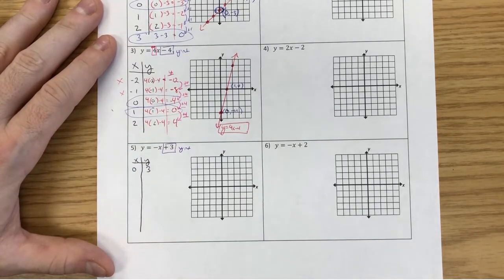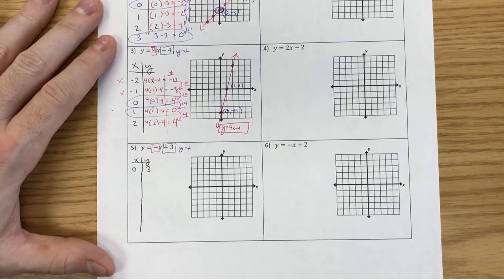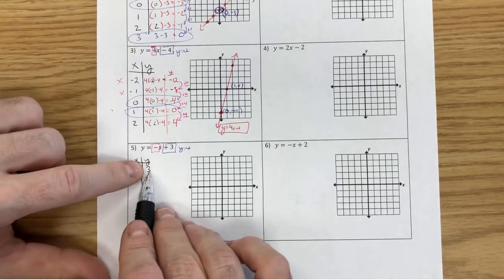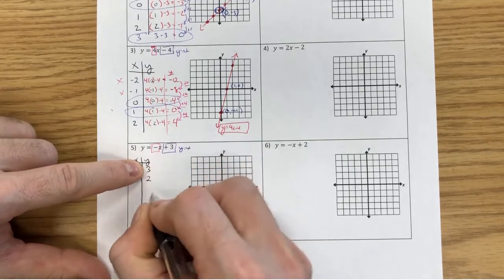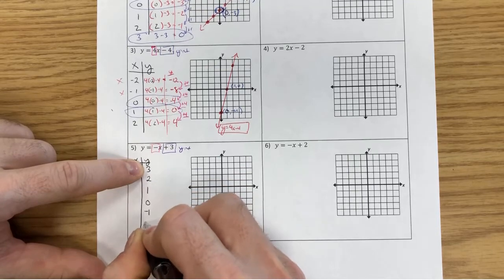Okay? And then the next thing we're going to note is, if that was 0, comma 3, what's that number right there? Well, it's a negative 1, which means this is going to go down 1. So my next one is 2. My next one is 1, 0, negative 1, negative 2.